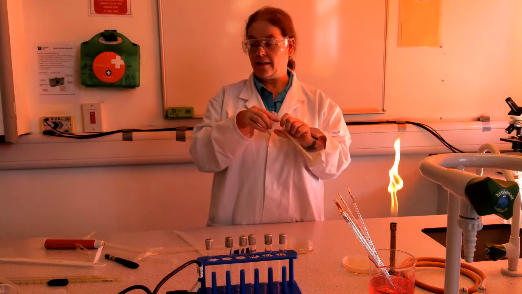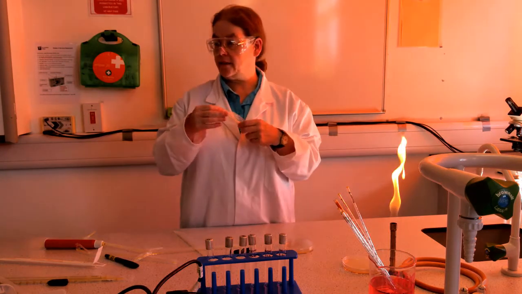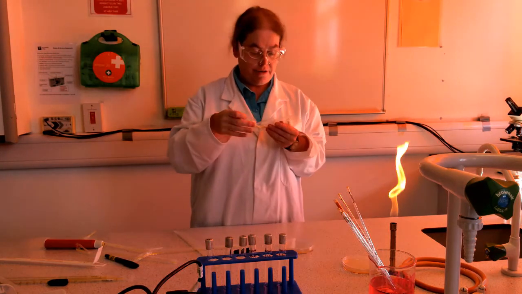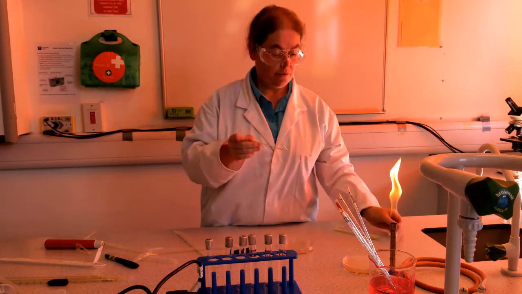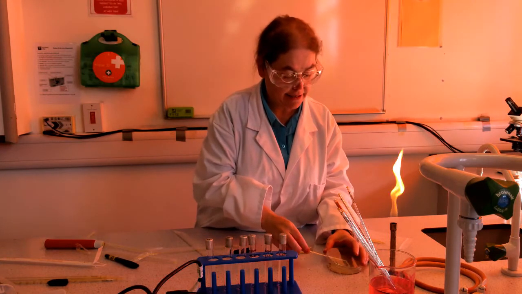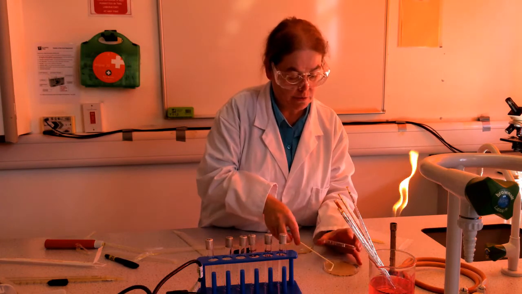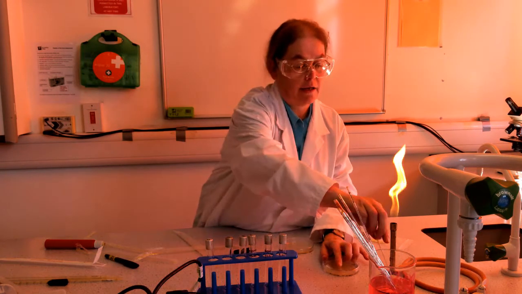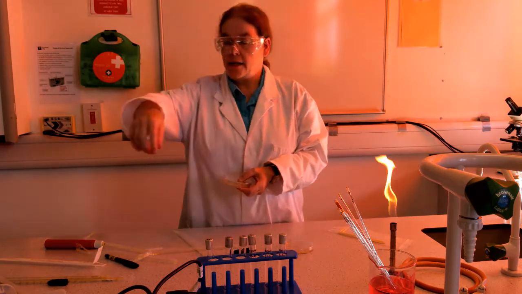I know I'm slightly behind the Bunsen burner here, but I've demonstrated this method already, so you're familiar with the idea of spreading a plate. Make sure I get in all the corners. Okay, I will sellotape that up, two sides.